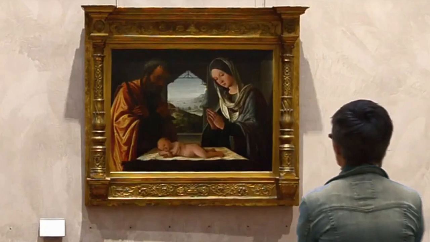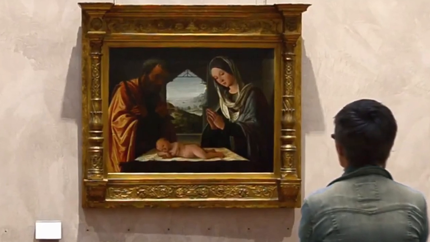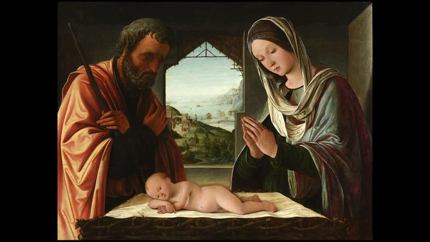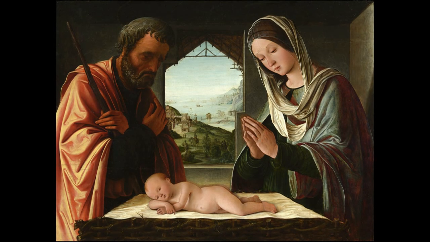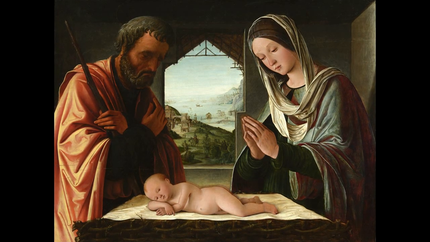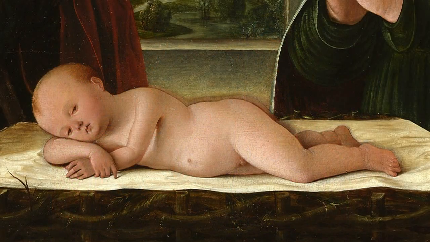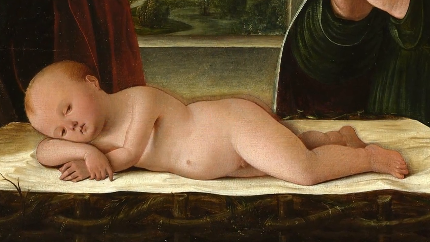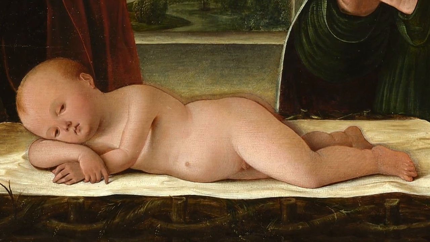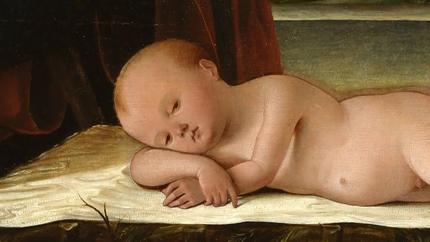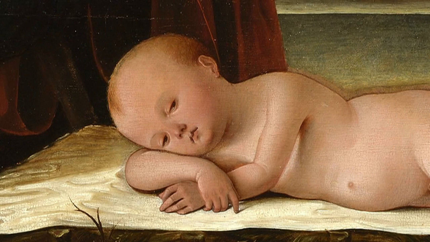In a clear composition that highlights a series of sharp contrasts, Lorenzo Costa has represented Mary and Joseph in adoration before the newborn Jesus. The naked infant lies on a bed of woven branches, covered with a cloth, which he indicates with his finger.